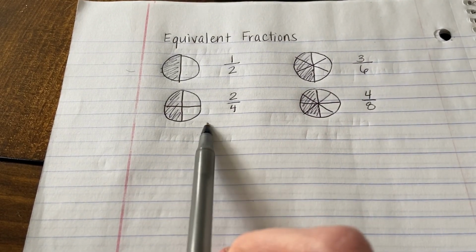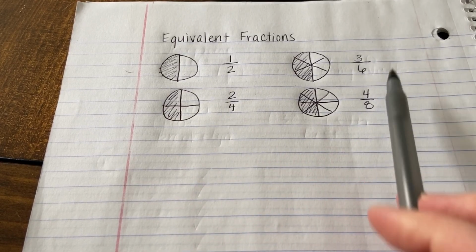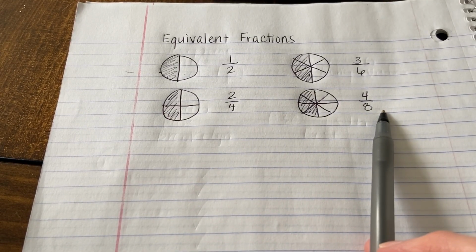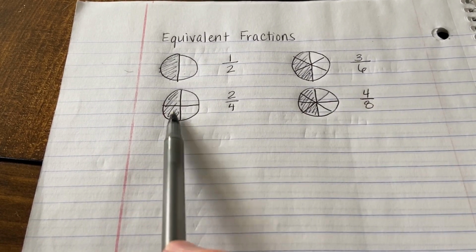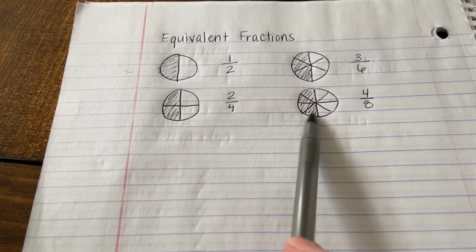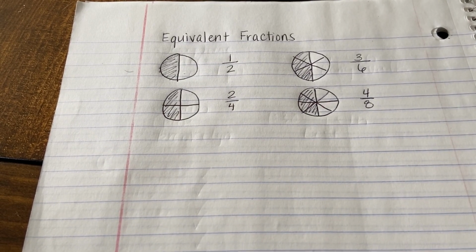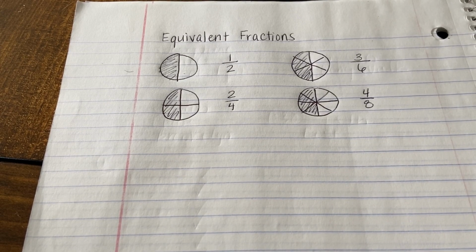All of the fractions that you can see on my page, 1/2, 2/4, 3/6, and 4/8, are all equivalent fractions. If you look at the drawings, in each drawing, half of my circle is shaded in, half of my pizza is left. They're just cut into different amounts of slices, and that's what equivalent fraction means.